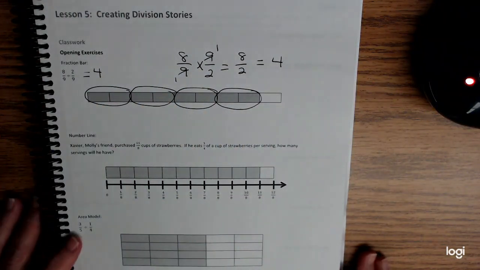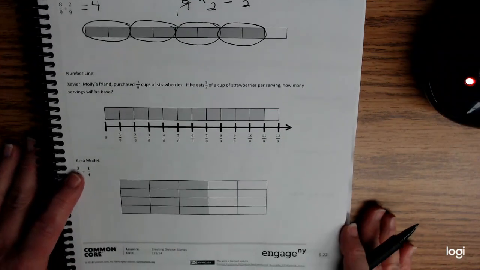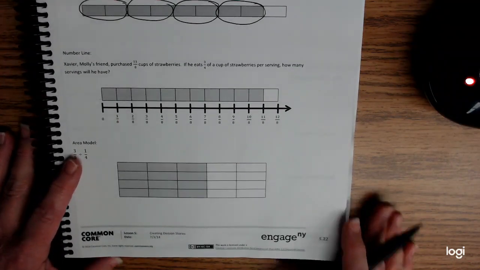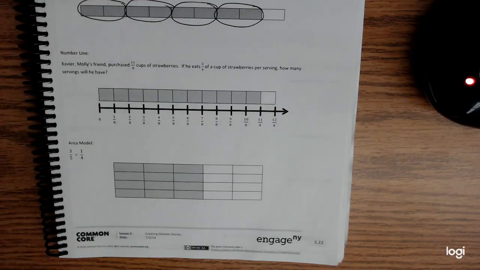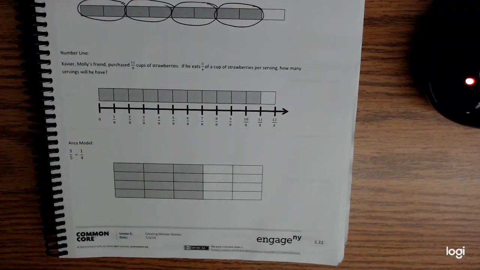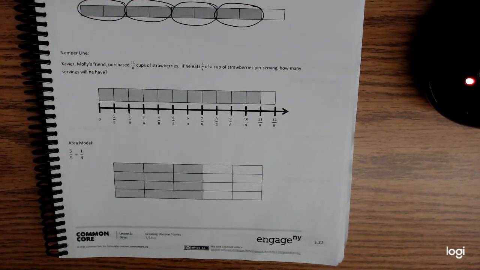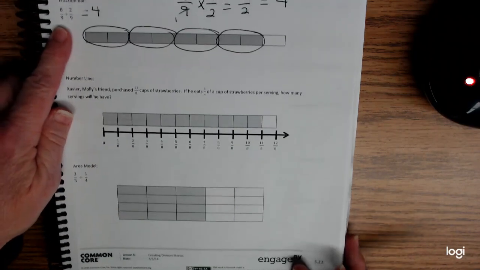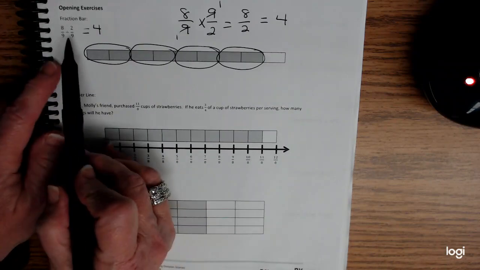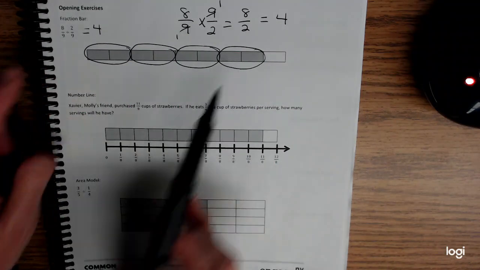Okay, let's look down to the next problem. Now we have a number line. It's still considered having our boxes. It says Xavier, Molly's friend, purchased 11/8 cups of strawberries. If he eats 3/4 of a cup of strawberries per serving, how many servings will he have? Well, you will notice up here on the problem above, we had a denominator that was the same. We had 2 9s, so we were able to circle.